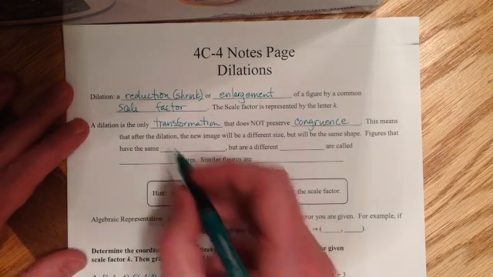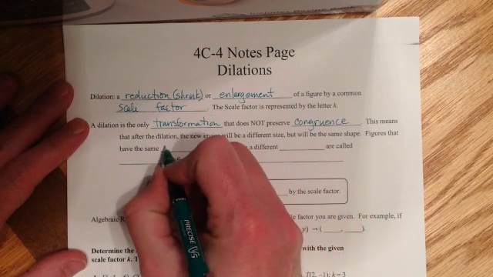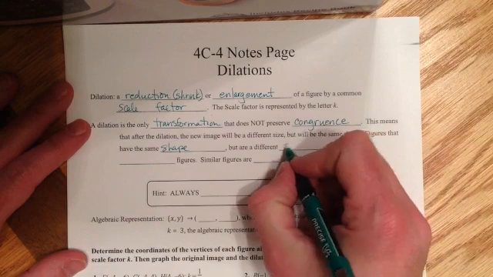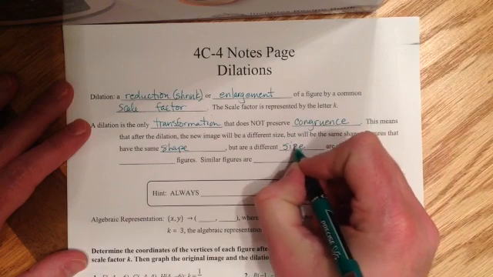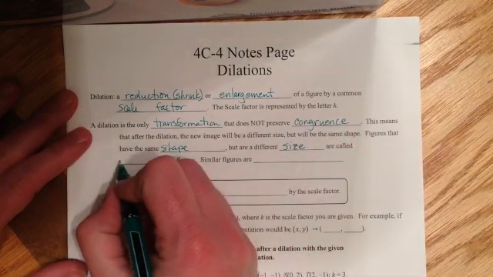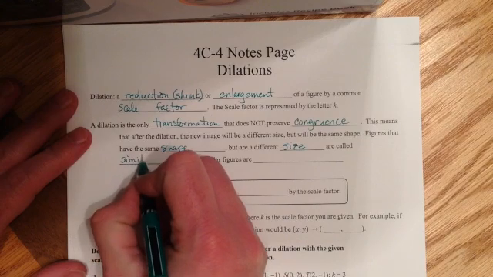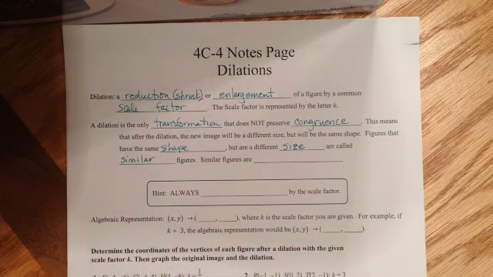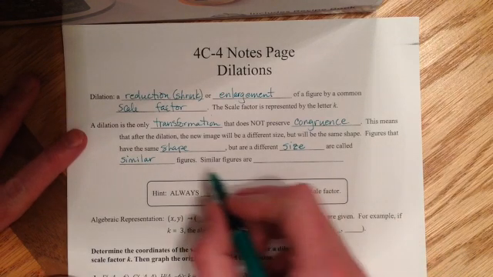Figures that have the same shape, but are a different size, are called similar figures. Okay? Similar figures, same shape, different size.